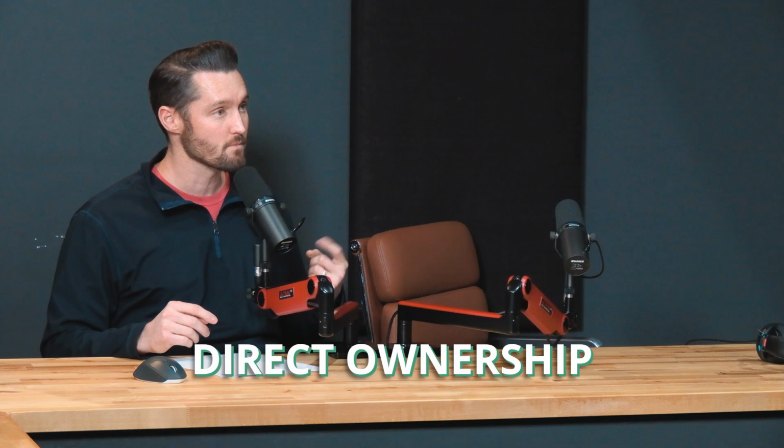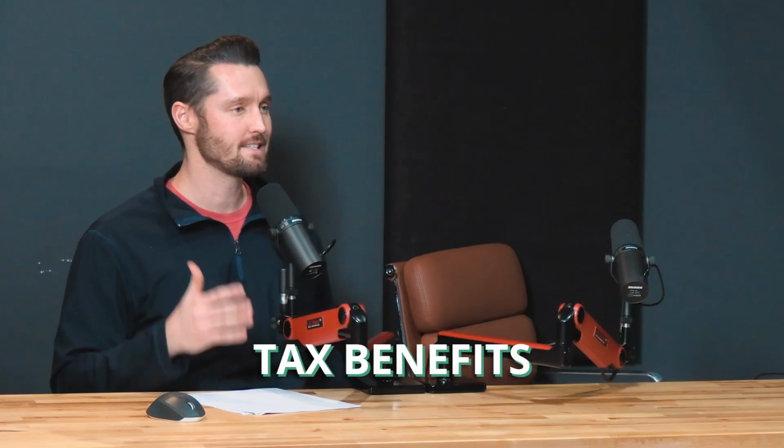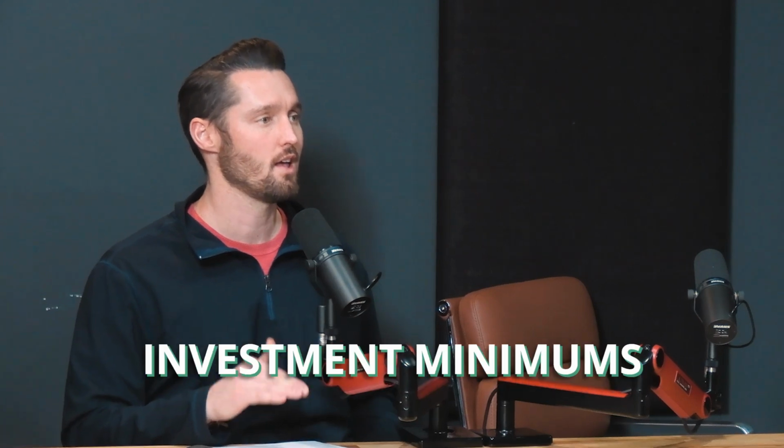So there are 7 main differences between a REIT and a syndication: direct ownership, value volatility, tax benefits, diversification, barriers to entry, investment minimums, and liquidity.